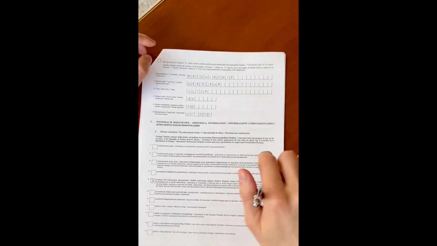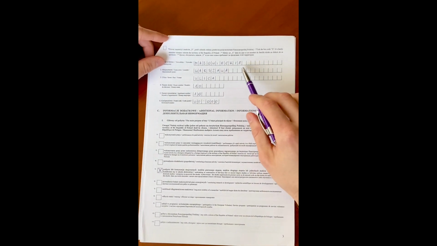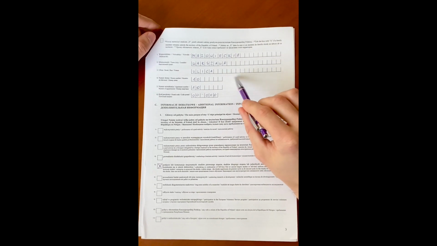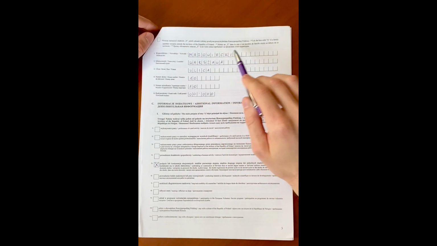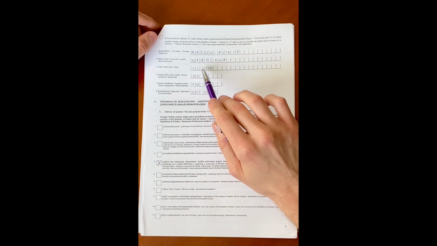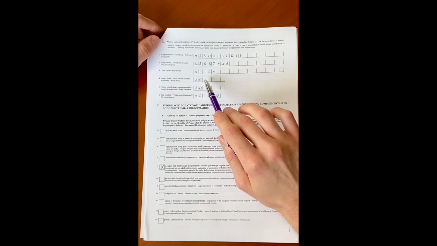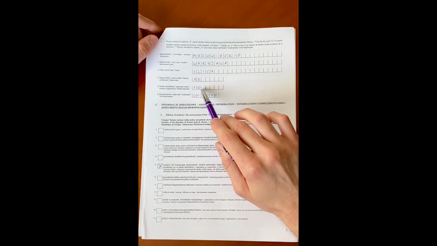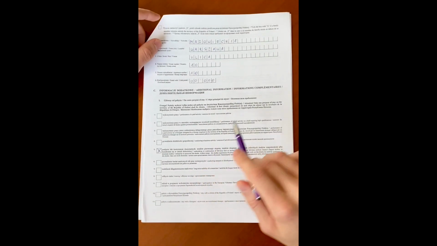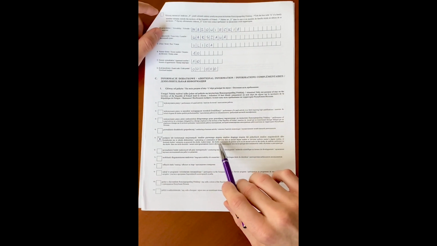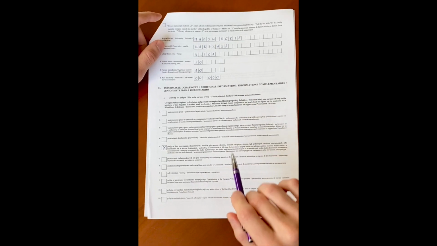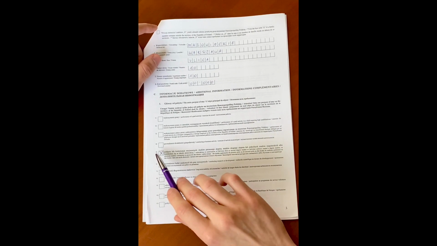On the next page, we have a question about your residence address in Poland. So fill out respectively. The voivodeship is of course Mazowieckie, then the place where you live in that region, your street name, the number of your house, the number of your apartment, and a postal code. Since the application is for continuing or starting your studies, then the purpose of your stay is number 5. You would have to tick it right here.